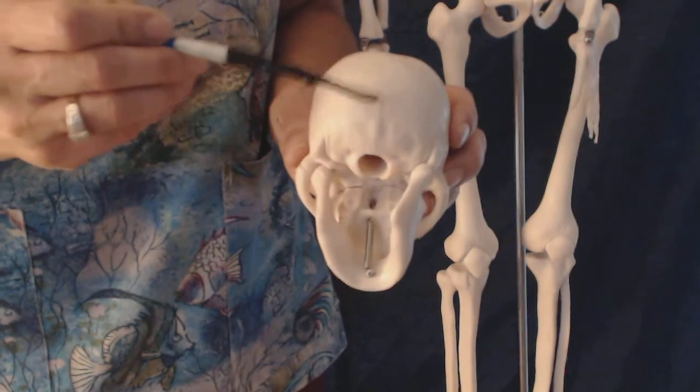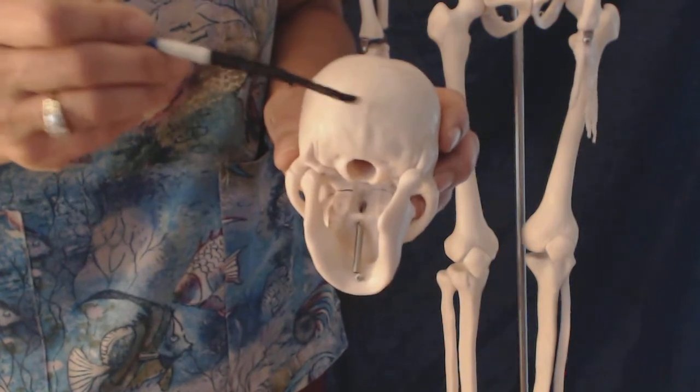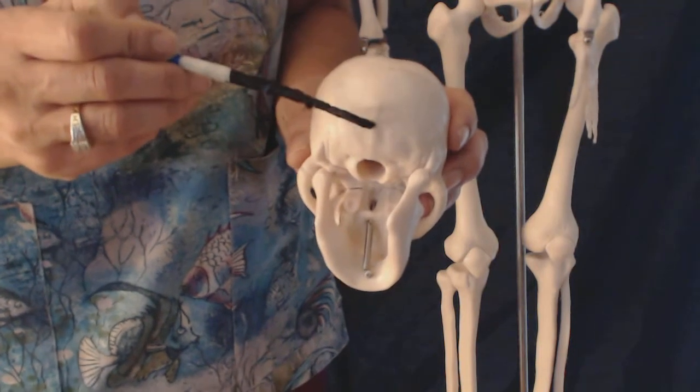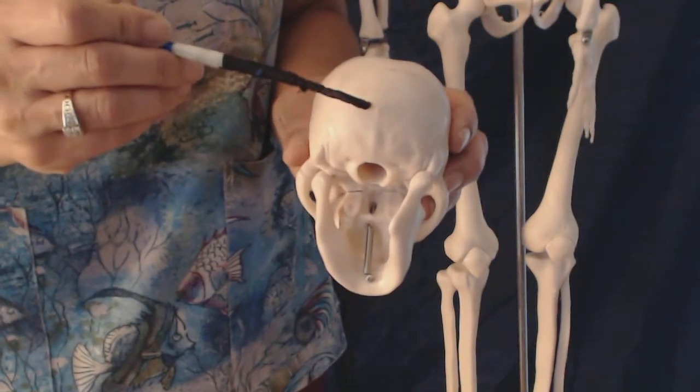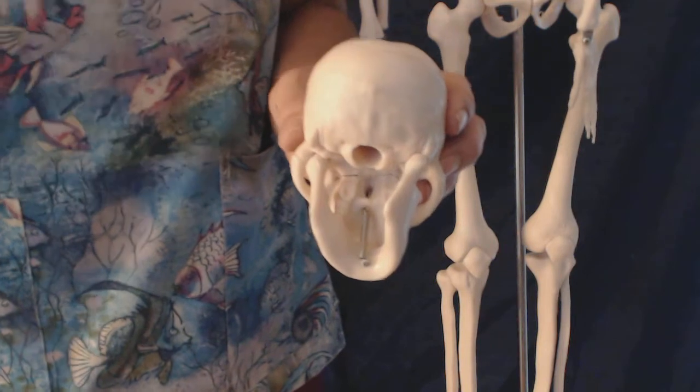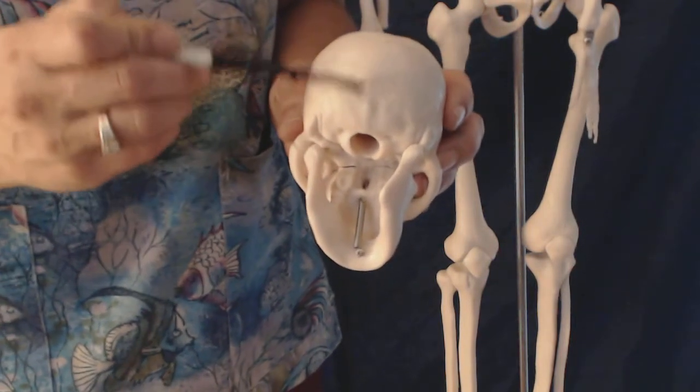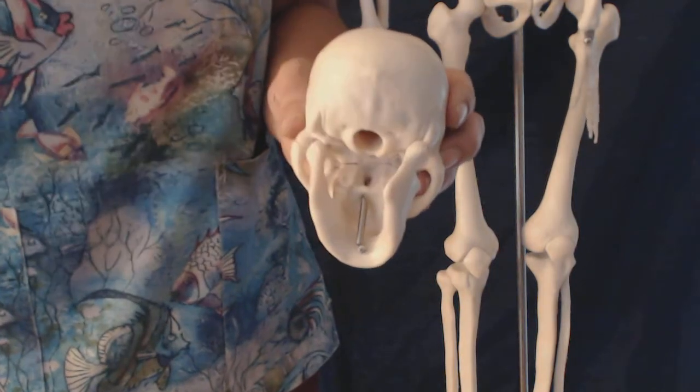The external occipital protuberance, which is this bump seen at midline on the inferior surface, serves as the attachment point of the ligament that supports our head and helps to stabilize the vertebrae of the neck. Directly inferior to that is the external occipital crest.